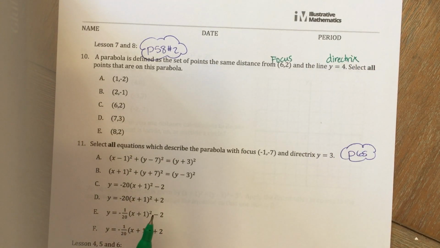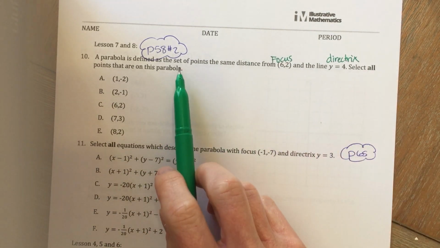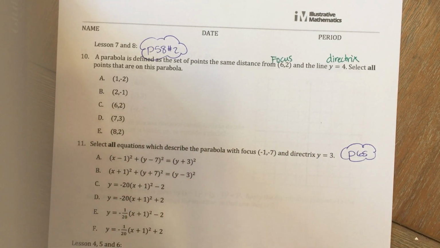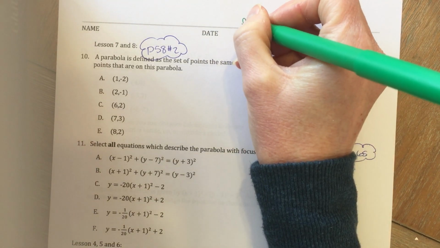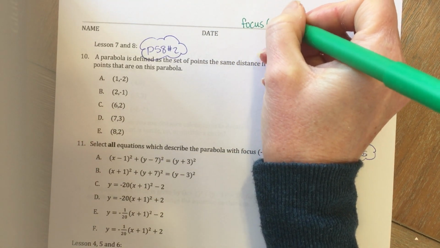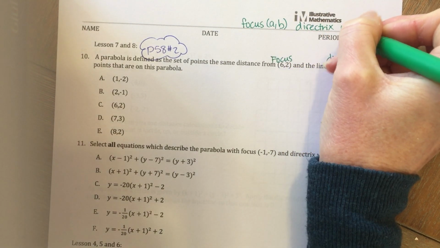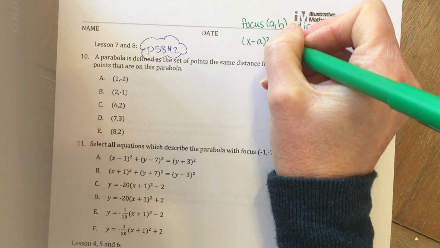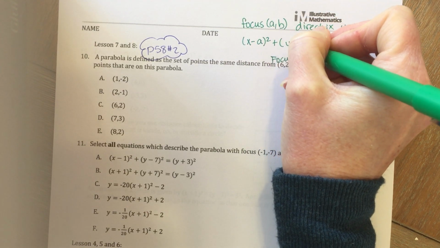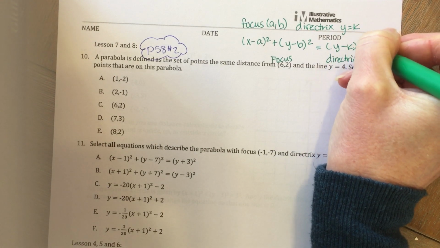You do have a second method, since we've already done lesson 8 at this point in time. You can also write the equation of this parabola. So for example, parabolas that have a focus of (a, b) and a directrix of y equals k have a formula (x minus a) squared plus (y minus b) squared equals (y minus k) squared.